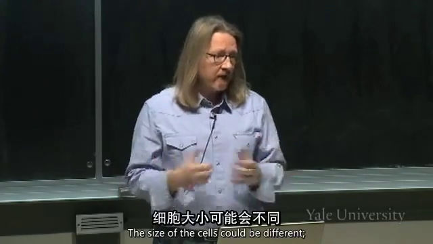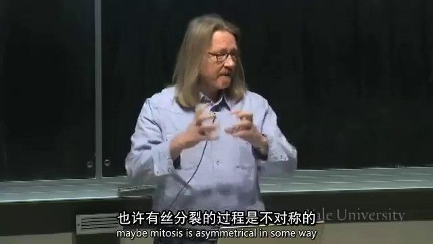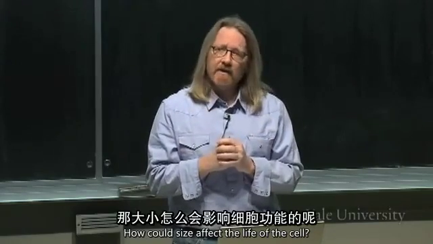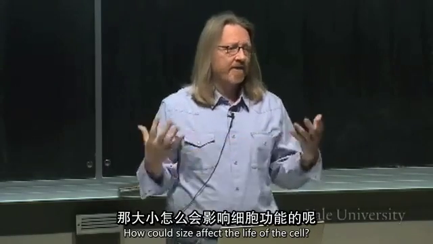The size of the cells could be different. Maybe mitosis is asymmetrical in some way so that one of the cells ends up being bigger than the other. And how could size affect the life of the cell?